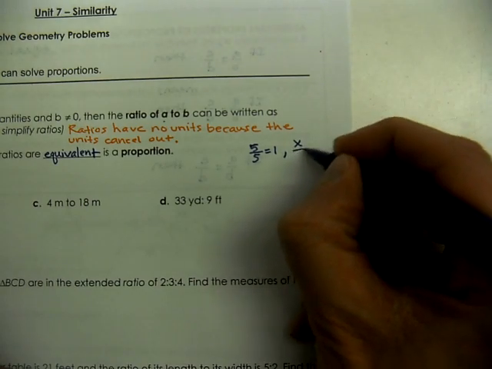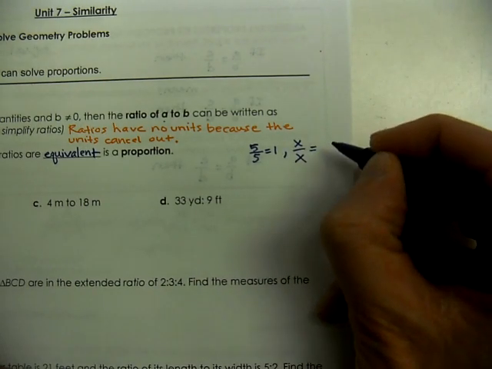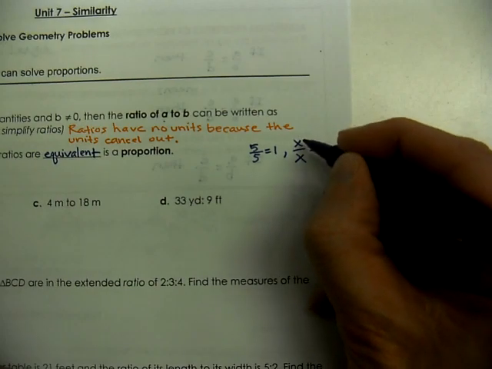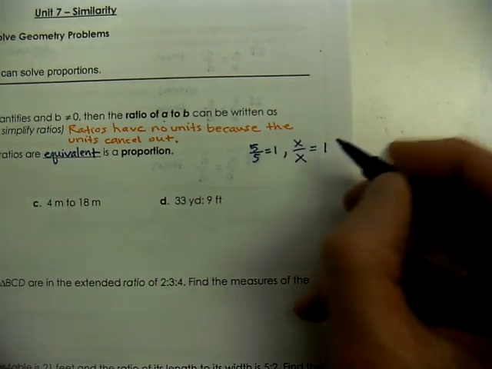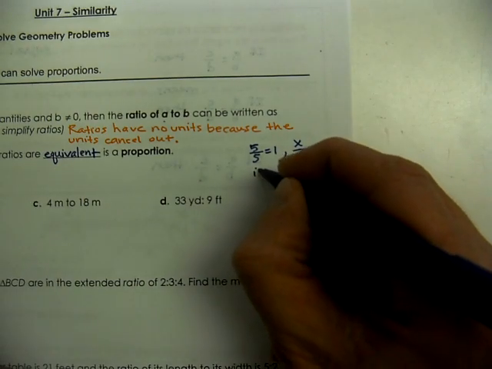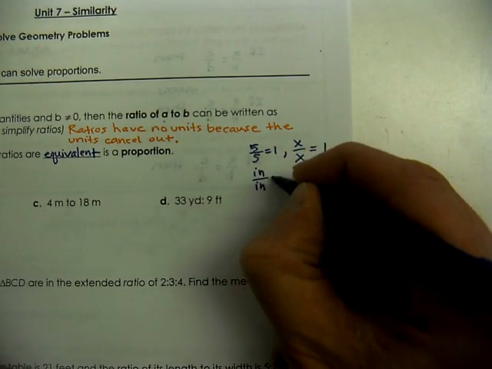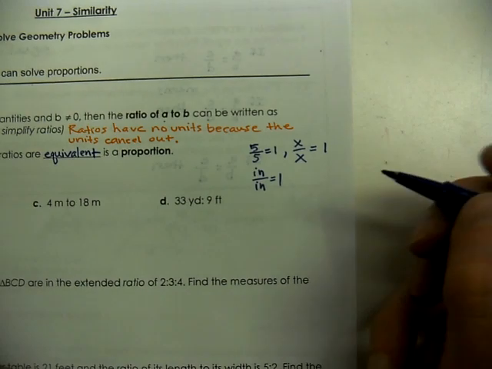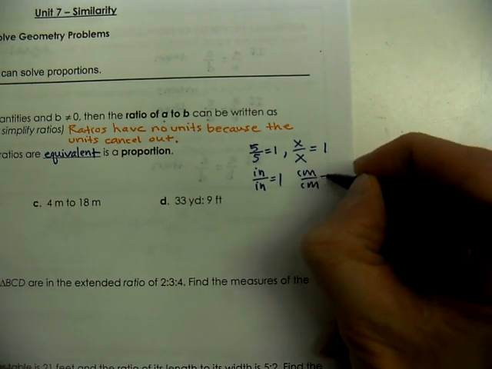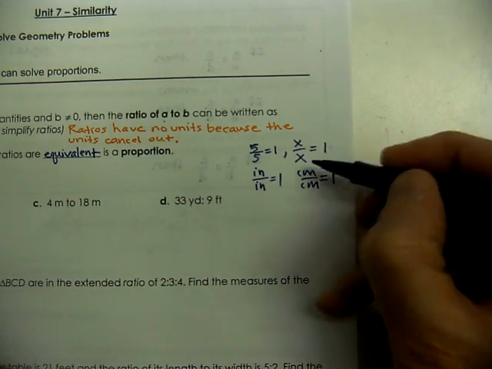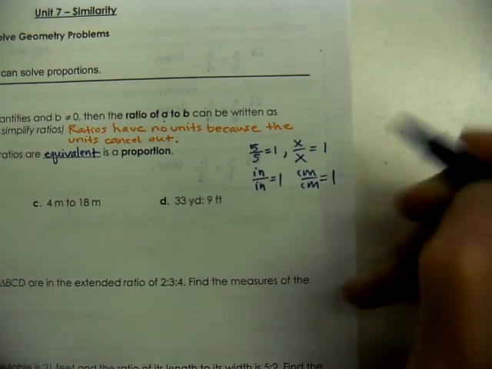If you have x divided by x, the answer is not x, but 1, right? Anything divided by itself is 1. So we're going to see a very similar pattern here with units. If you have inches divided by inches, they just cancel out. Or if you have centimeters divided by centimeters, they cancel out. All right, anything divided by itself is 1.